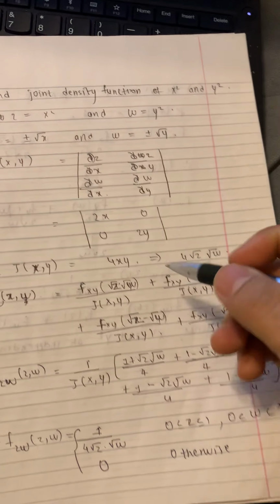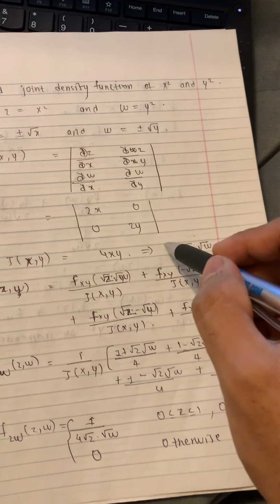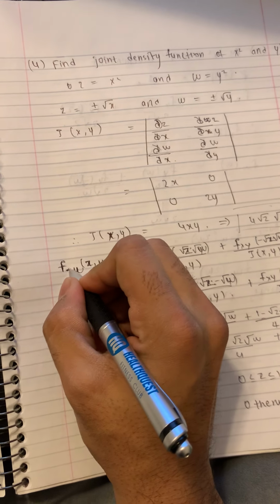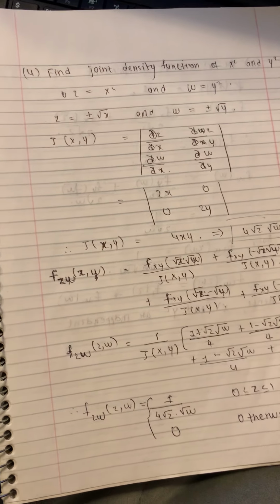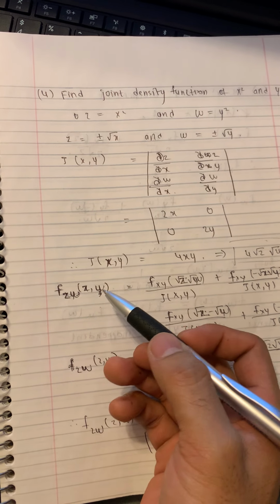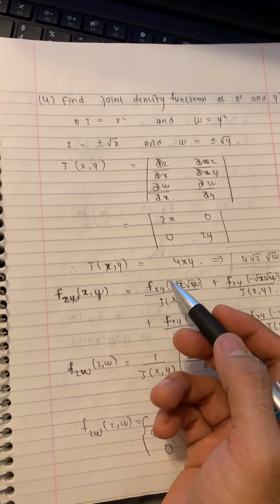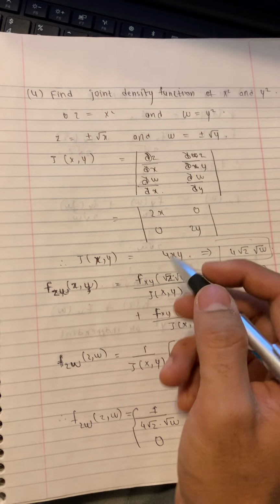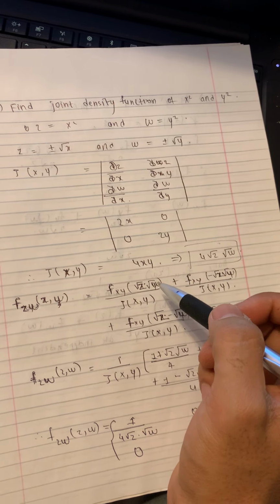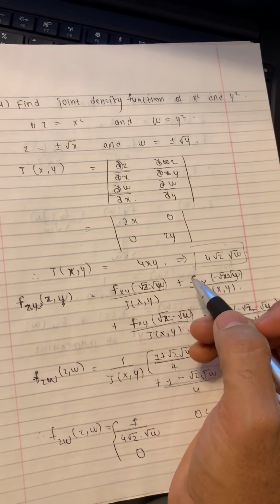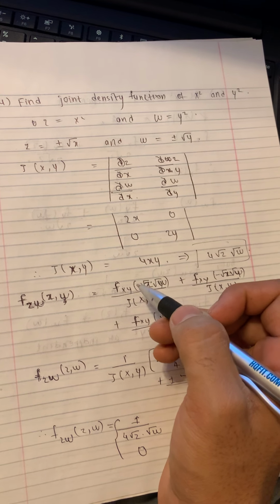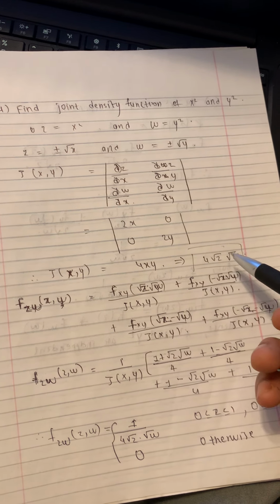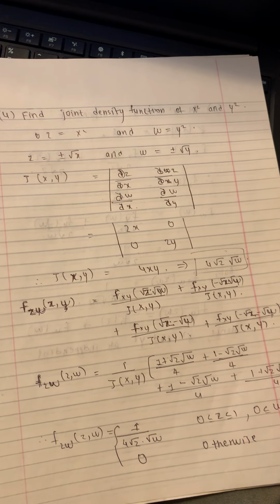So we have J of xy as 4 into root z into root w. To find the function of z and w, we have a simple formula: f of zw equals f of xy upon J of xy. We know x and y are root z and root w, so we can substitute the values. The only problem is that x can be negative root z or positive root z, so we have two conditions, and the same for w, positive root w or negative root w.